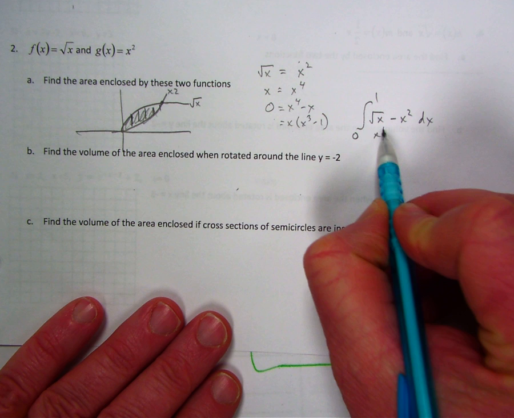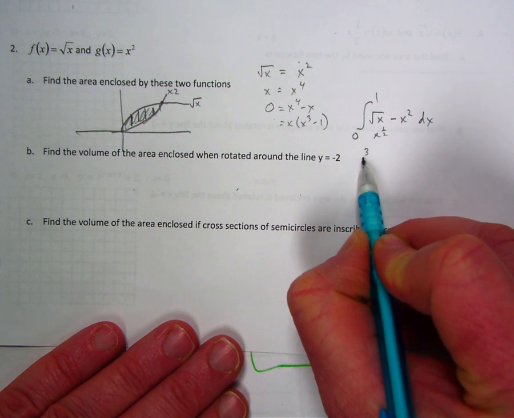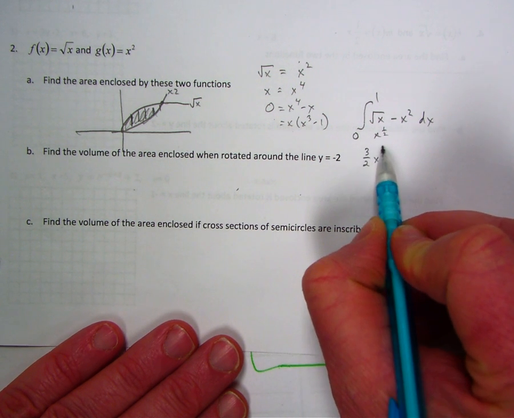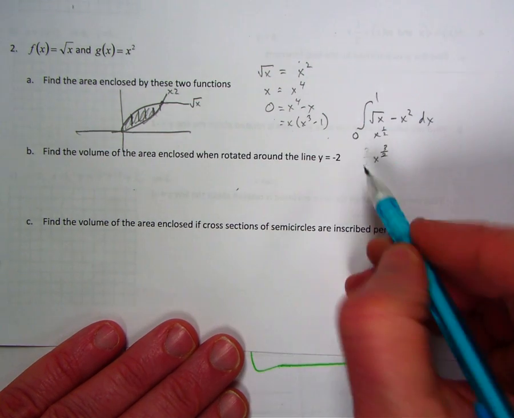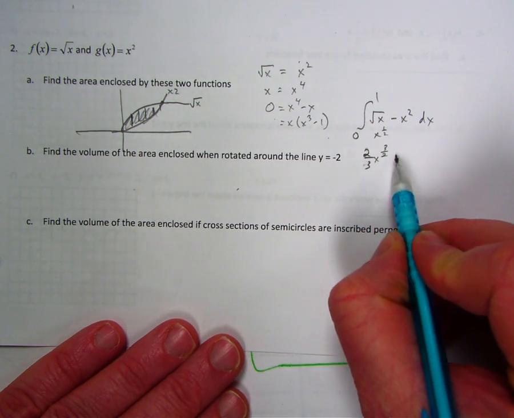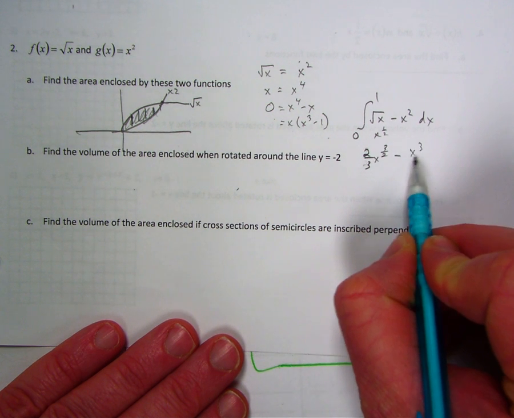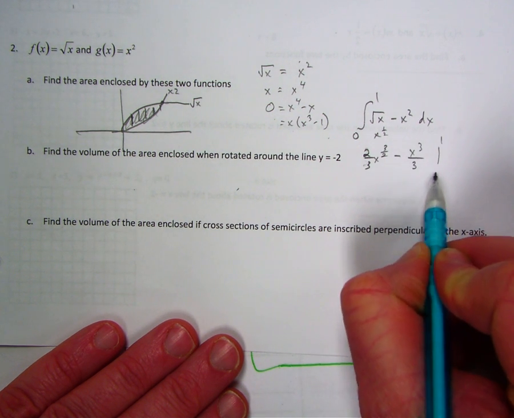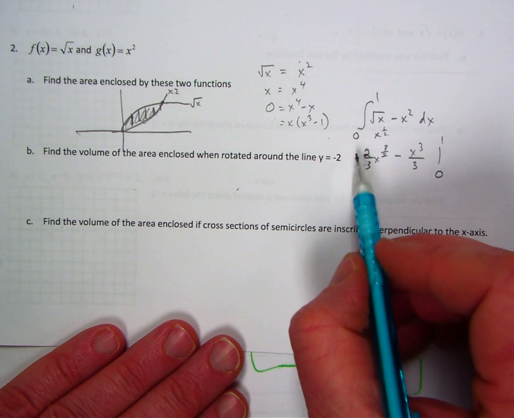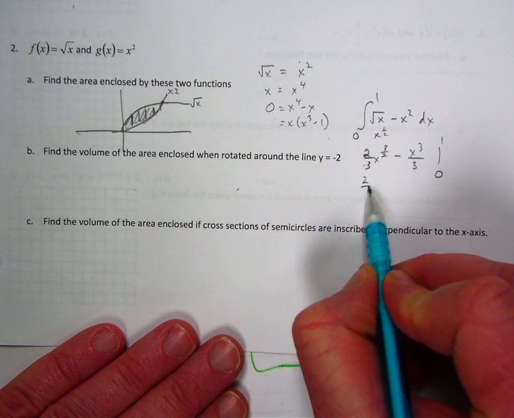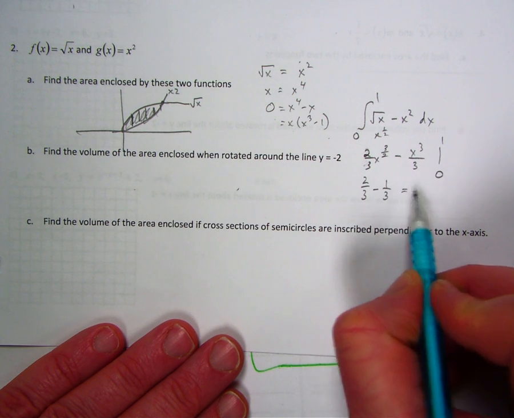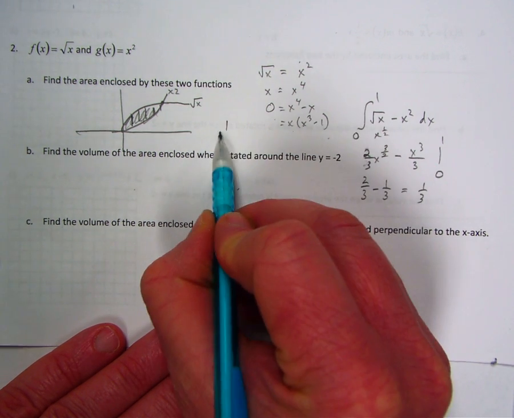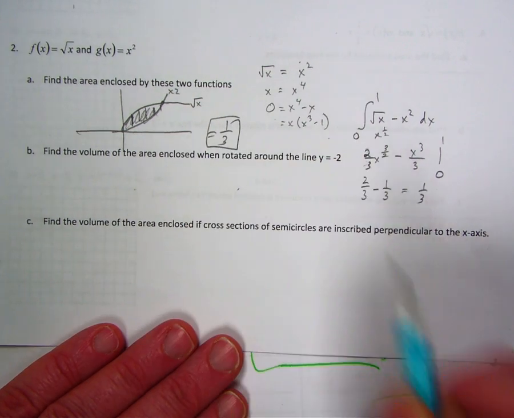This is x to the 1/2, so we have 2/3 x to the 3/2 minus x to the third over 3, from 1 to 0. Pretty straightforward. 2/3 minus 1/3 is 1/3. So again, our area here was 1/3.